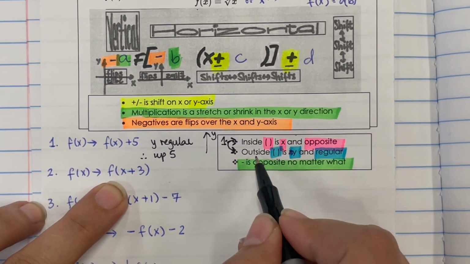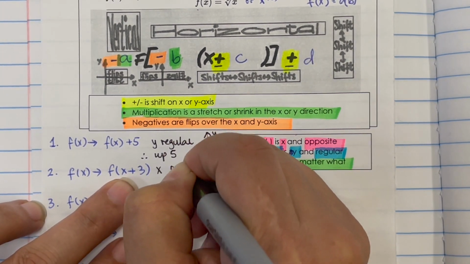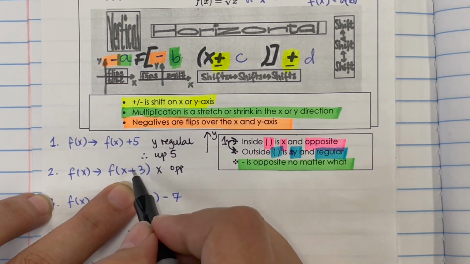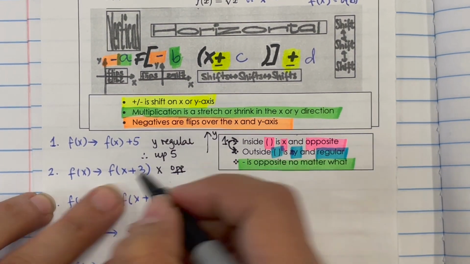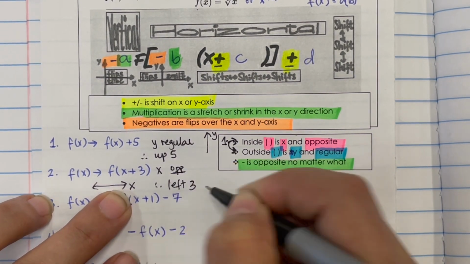All right, this is inside the parentheses, so it's x and opposite. What does plus 3 do? So it's a shift in the x direction, opposite of what you think. So plus 3, you think goes right, but it really goes left because it is opposite.